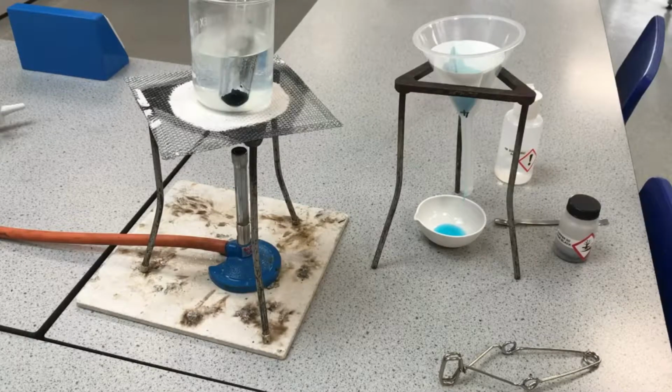It's a salt, but it's soluble, so it's dissolved in the liquid, and therefore it can go through the filter paper, and that excess copper oxide that was insoluble is being trapped by the filter paper. That gives me now a pure copper sulfate solution in that evaporating dish, and then I could do one of 2 things.